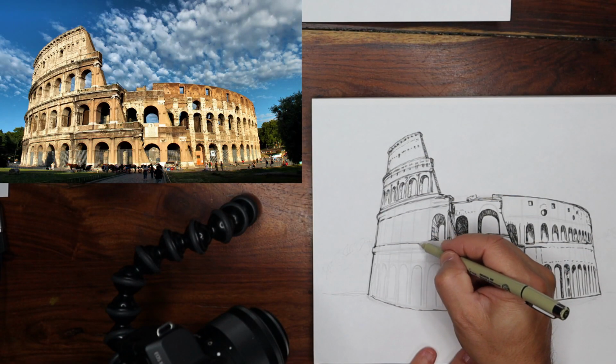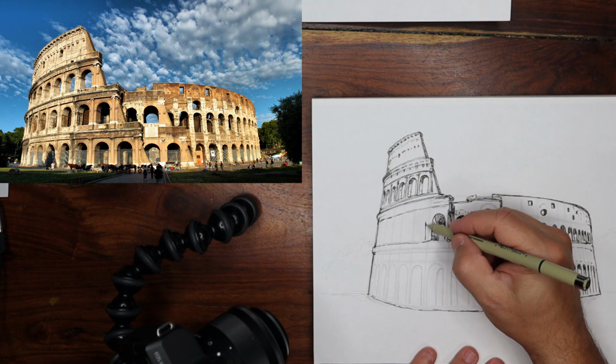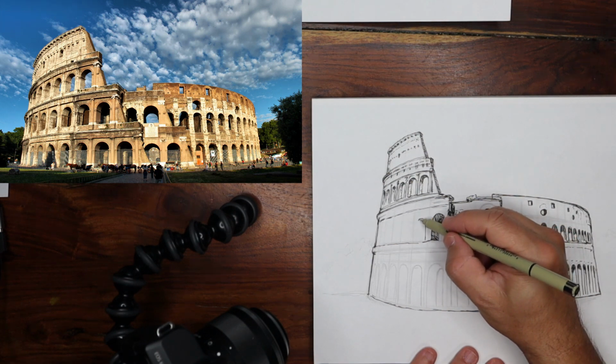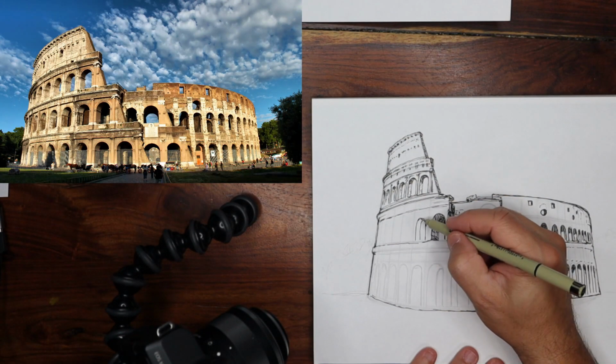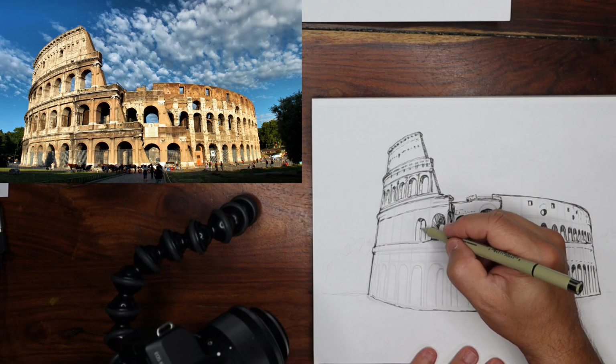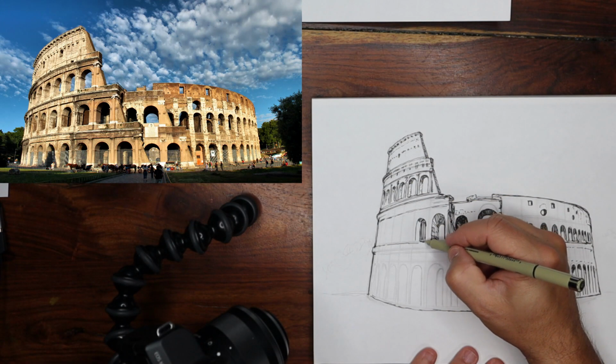And this is an impressive structure that you could really get carried away with. Now this one, we see the light on the outer wall, but it kind of gets darker inside. So that's a nice little switch up.